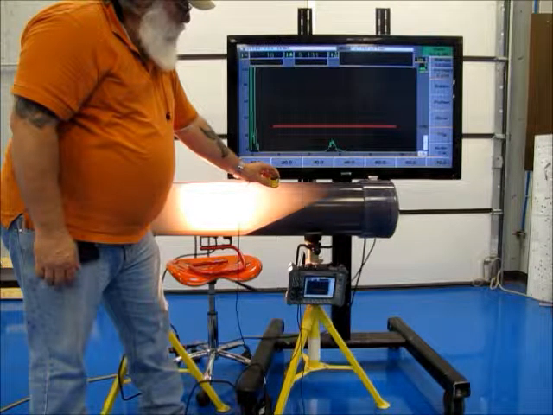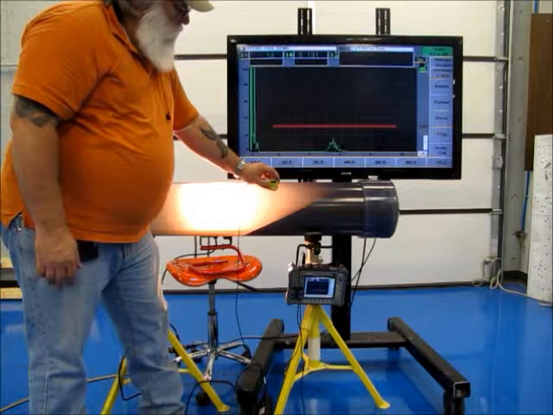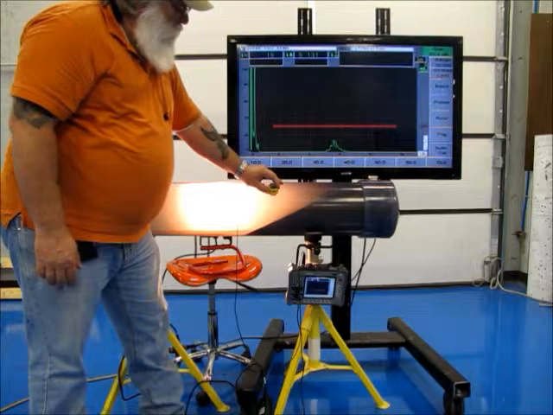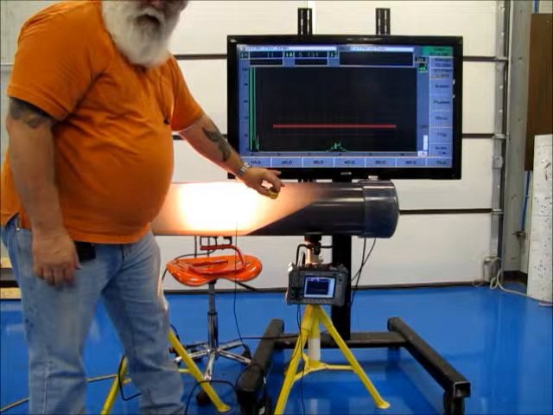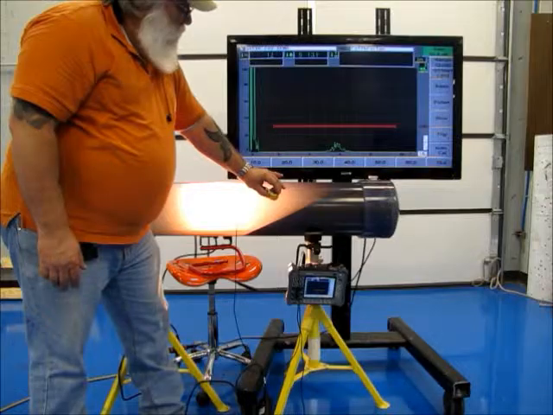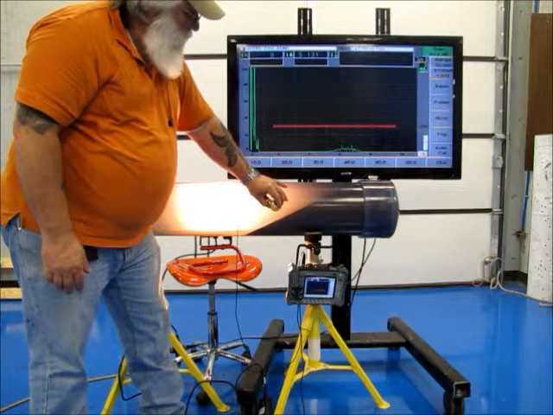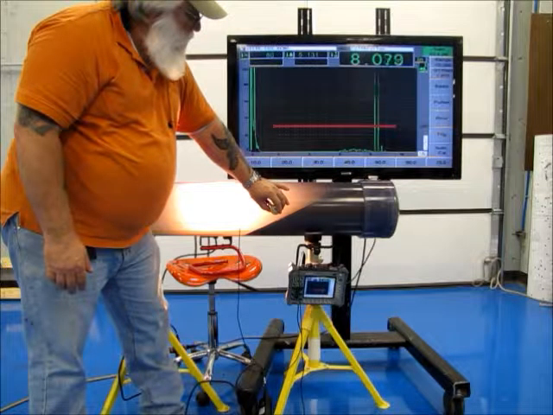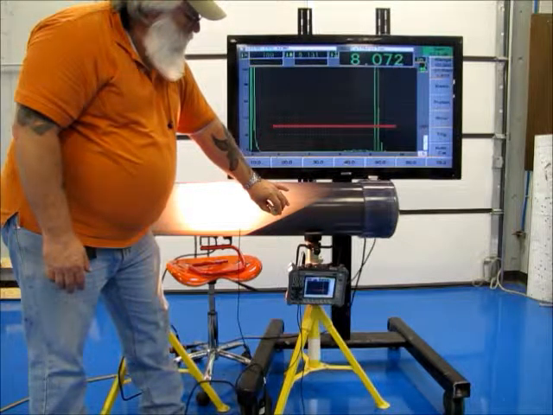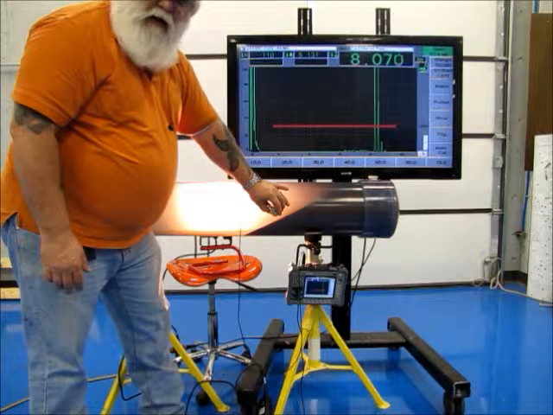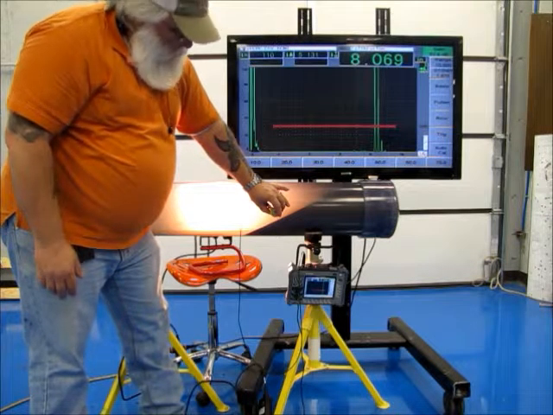I'm still in sludge buildup. Once I get to a section 180 out where I've got no sludge, I will once again pick up the ID and OD 180 out from my transducer.